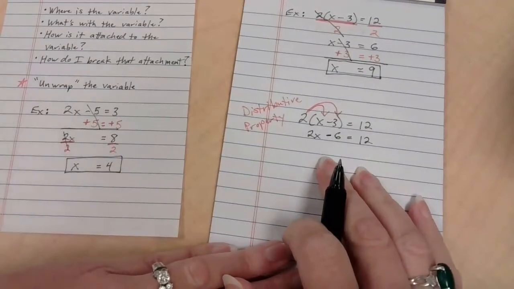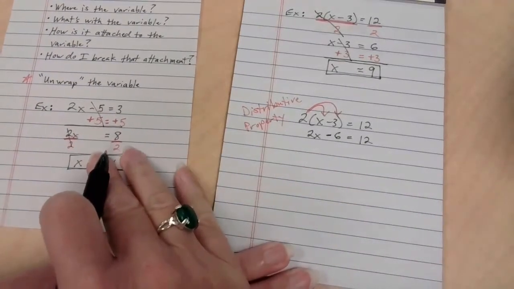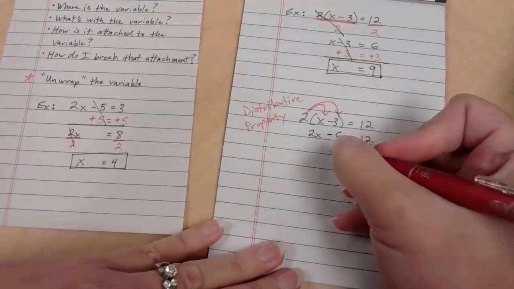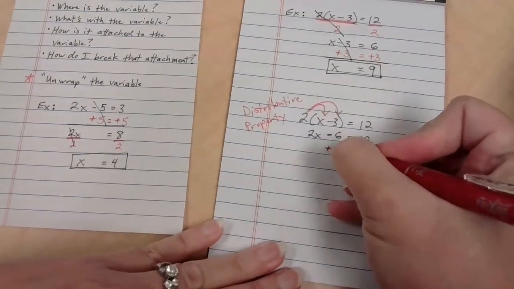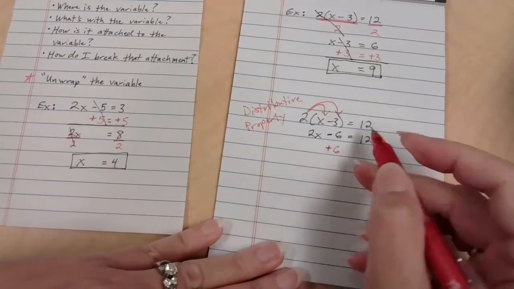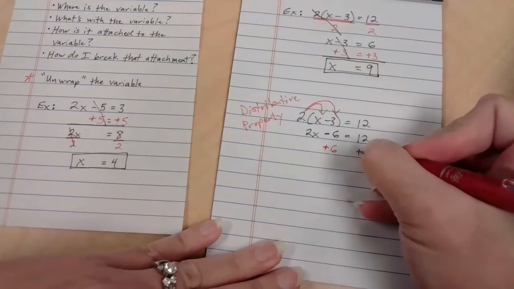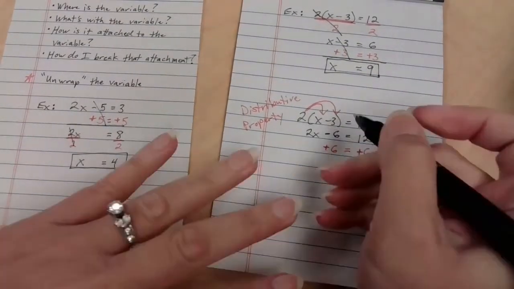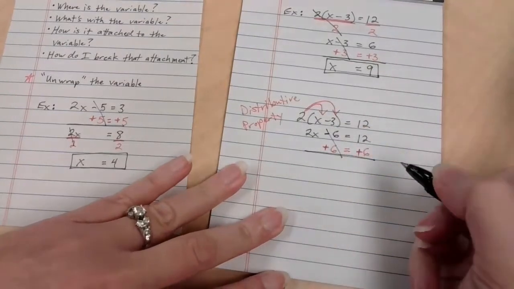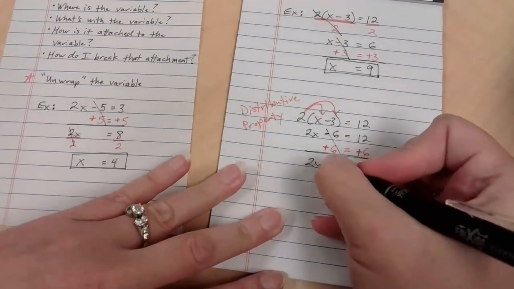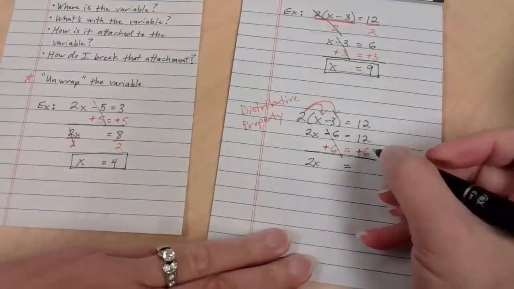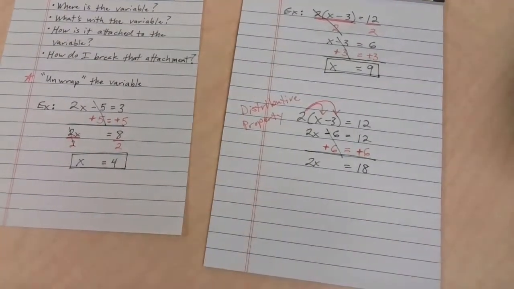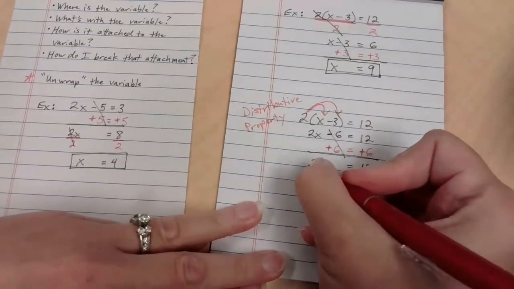Now, we can still approach this the same way we were doing our original examples, breaking everything around it. Next, we would do the plus 6, because again, order of operations backwards. We start by undoing addition, subtraction. Plus 6, both sides of the equal sign. There we go. Gone. Those undid each other. They were opposites. There's my 2x. There's my, 12 plus 6, big number, 18.